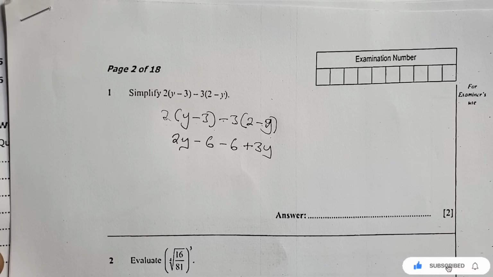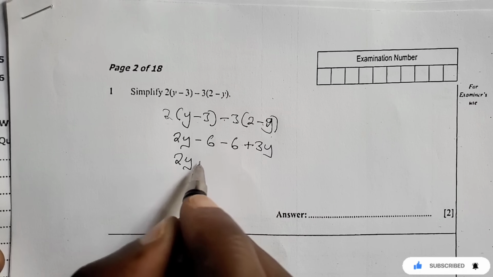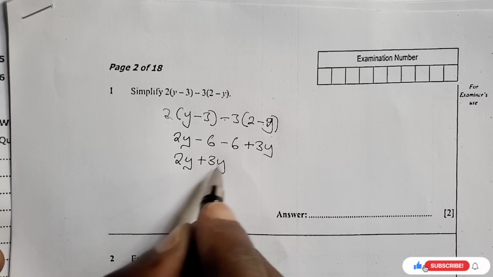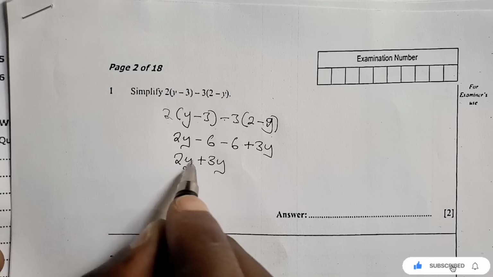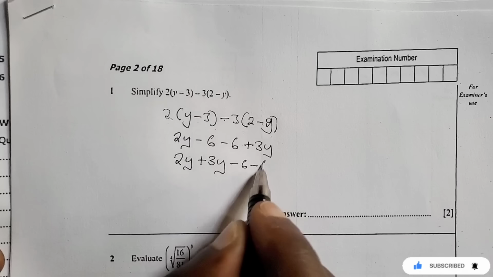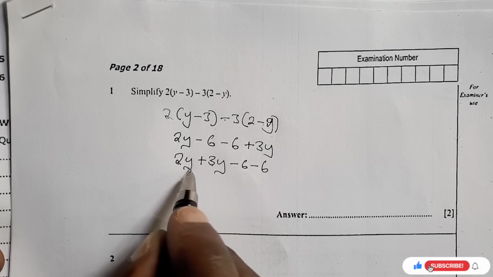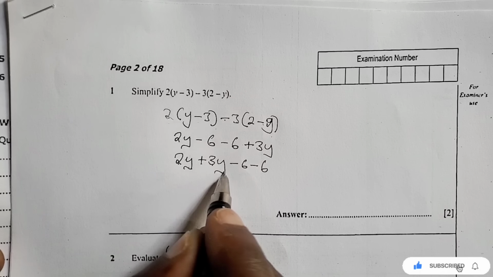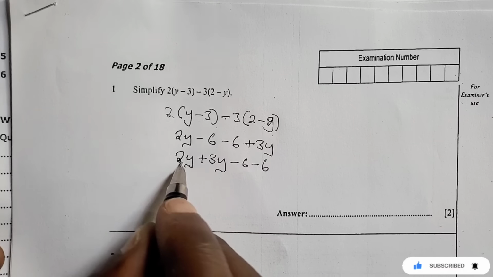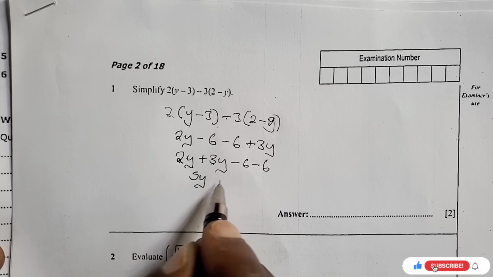Ask yourself, do you have like terms now? Yes, you have. So you have 2y, then this one will come here as 3y. Don't change the sign, because this positive 3 has not crossed the equal sign, and we don't have an equal sign here. It's just changing positions. Then we have negative 6 minus 6. 2 plus 3, just add. When you have such situations, don't bother to think about the y. When you're adding or subtracting, just deal with the coefficients. 2 plus 3 is 5. Then we have y, that is what is common.